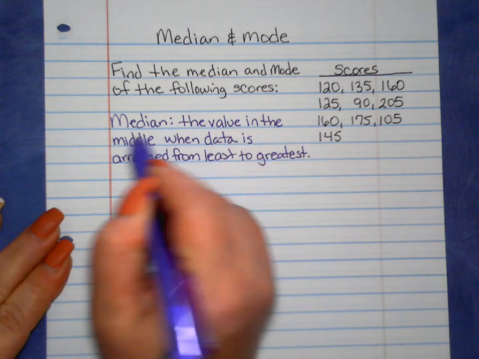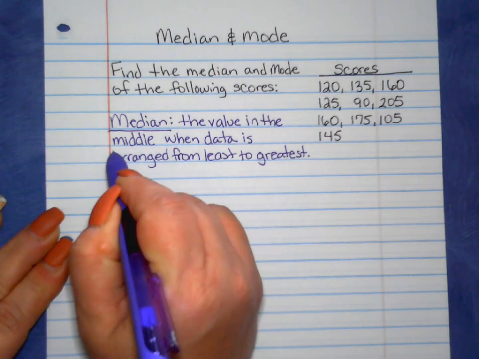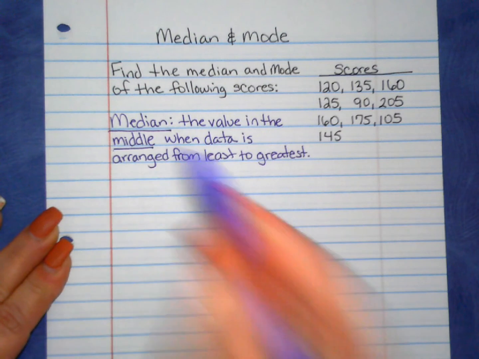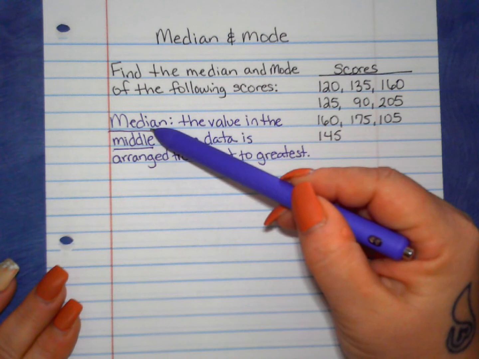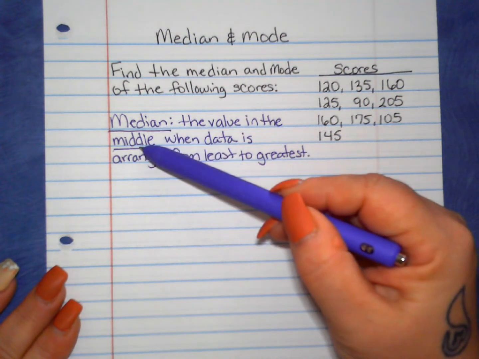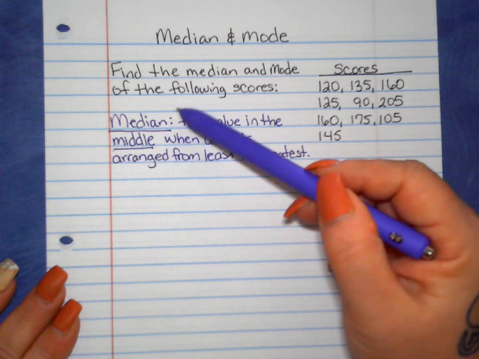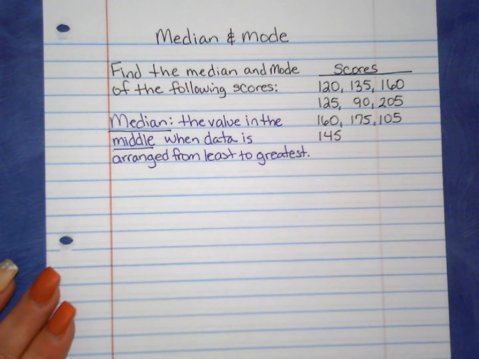So median is the middle, okay? And the way that I remember it, because you're going to learn about mean, median, and mode, and the way that I remember that the median is the middle is there is an I in median and there is an I in middle, so median means middle, okay?